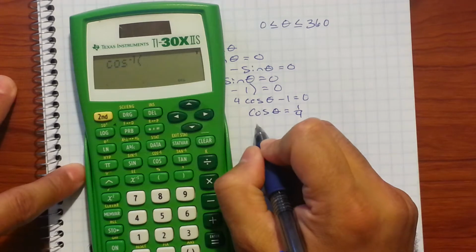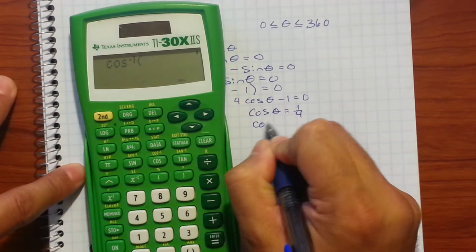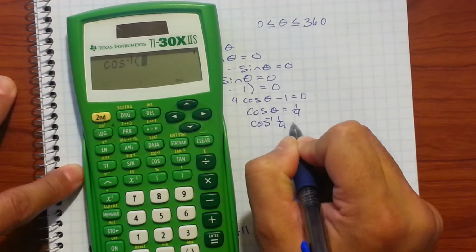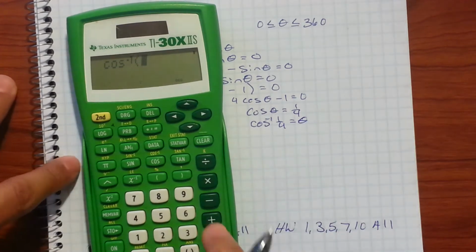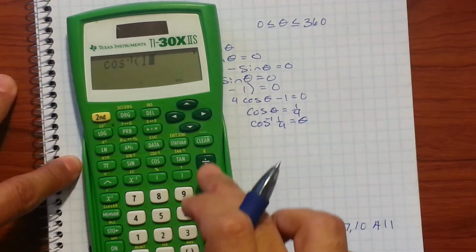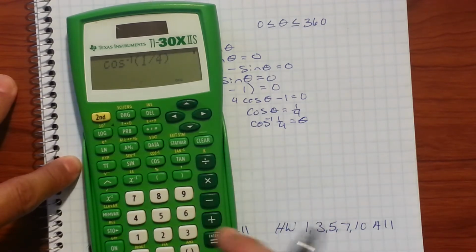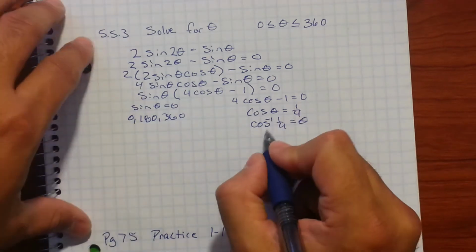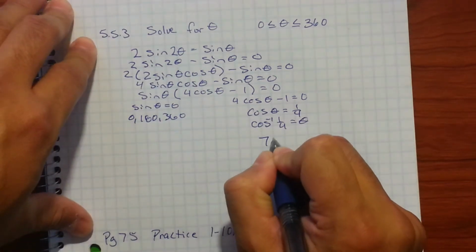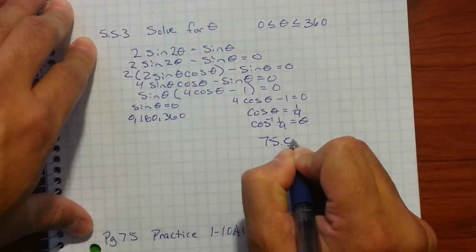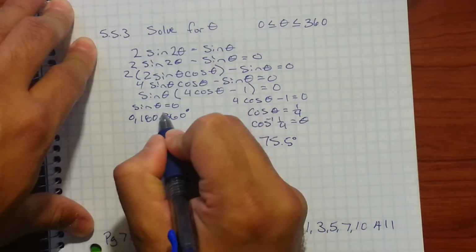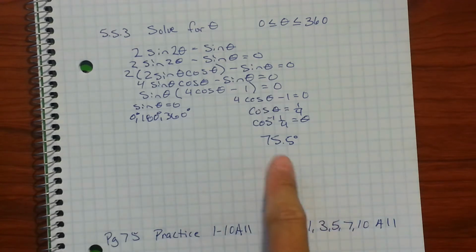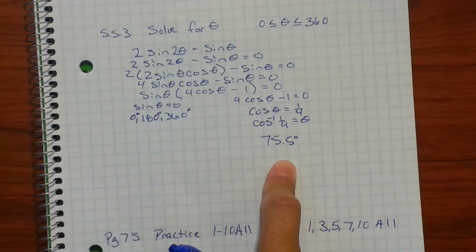The inverse would look like this: cosine inverse of 1/4 is equal to theta. So that's going to be 1 divided by 4. Close that. It's going to be 75.5. These are all in degrees also. So 75.5 degrees there.